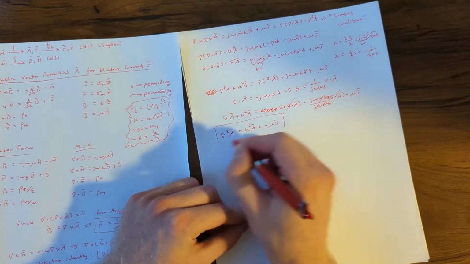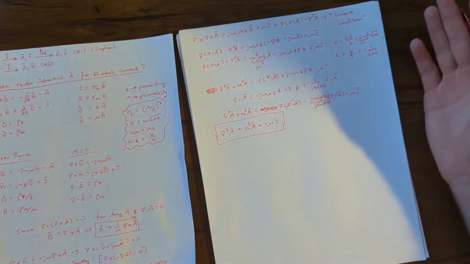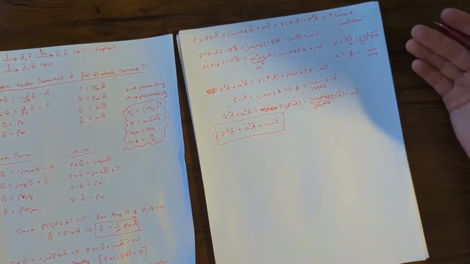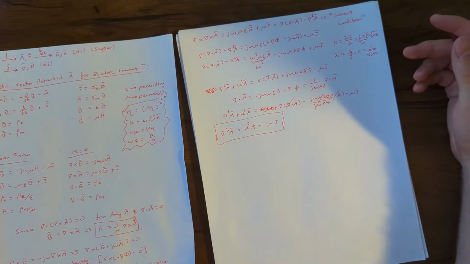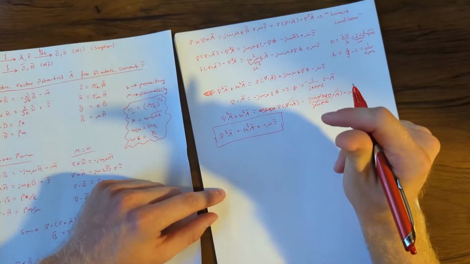And there you go. That is what we have. That is what we will use. And what does this look like to you? This looks like a second order differential equation that we all love and have seen many times. So it should not be very scary today. There we go.